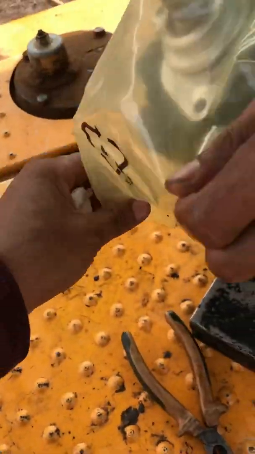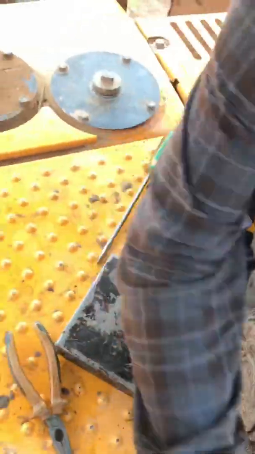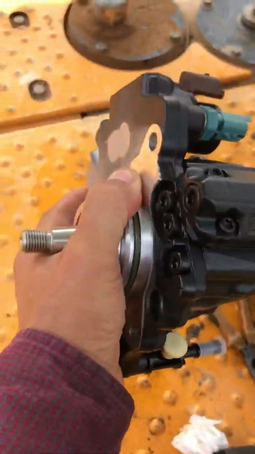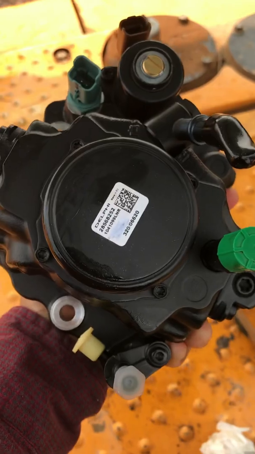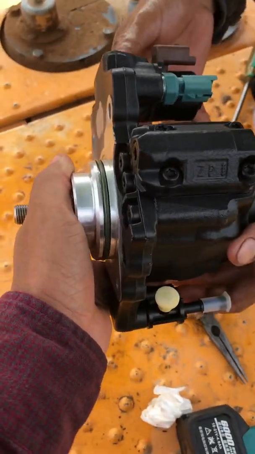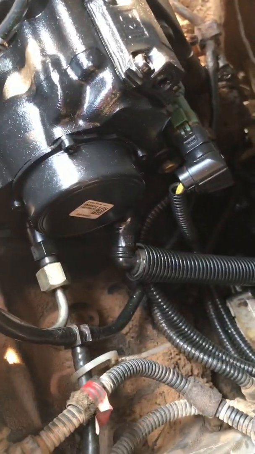Unboxing. Really brand new pump. Delphi pump. Okay, brand new. So I will insert this pump on the engine, then we'll test it again. Now, I've already replaced the new high pressure pump, as you can see.